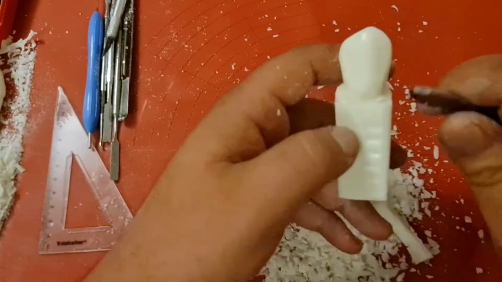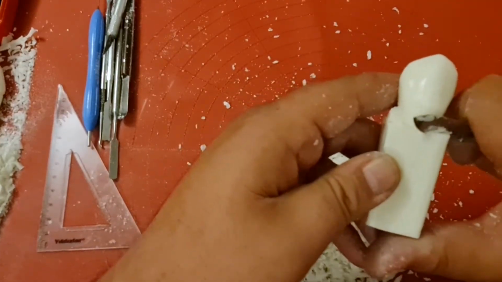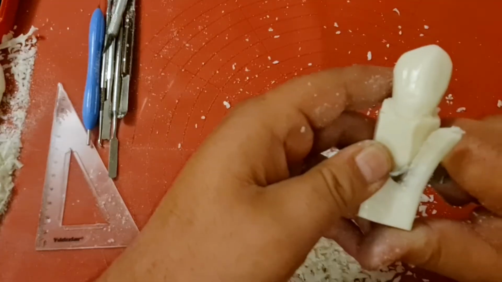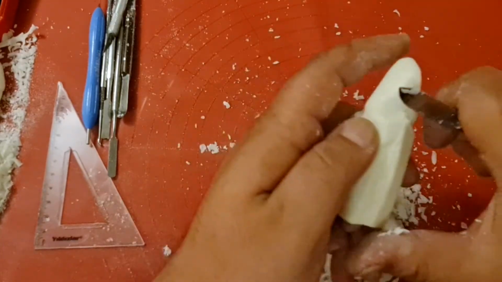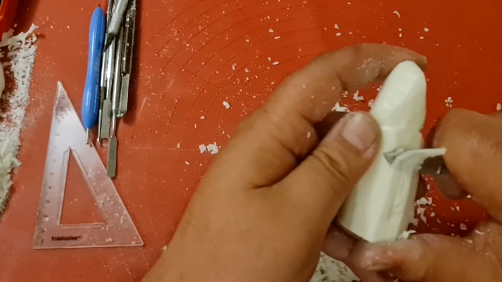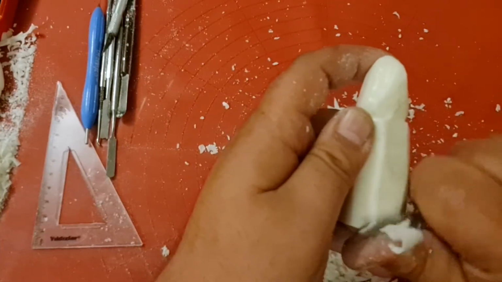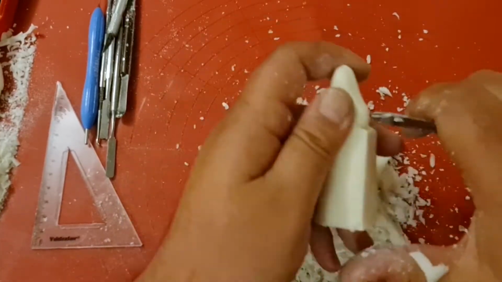Okay, for the root part, I'm quickly removing the excess material as big pieces.